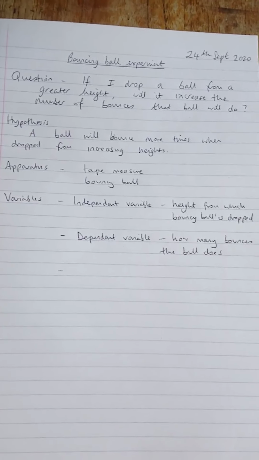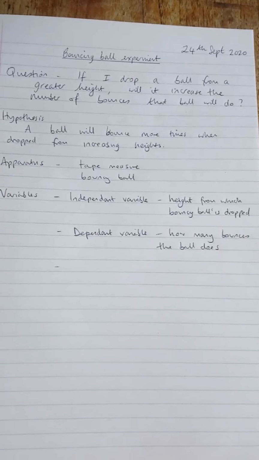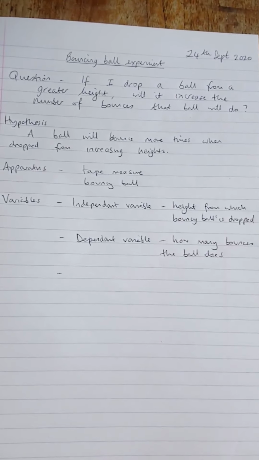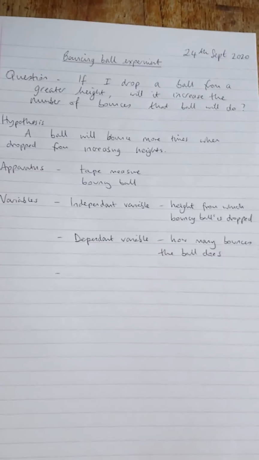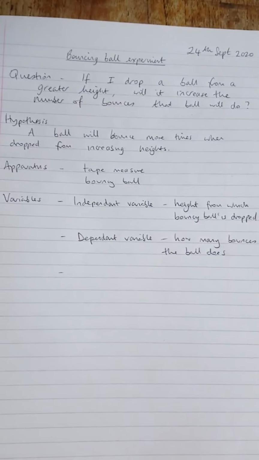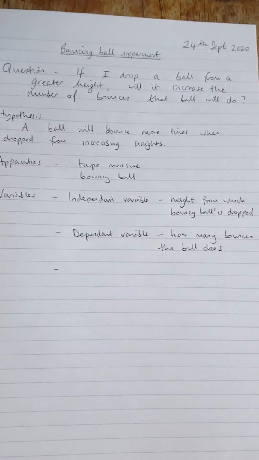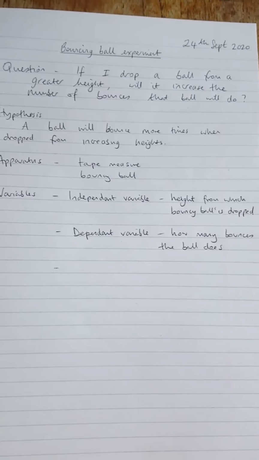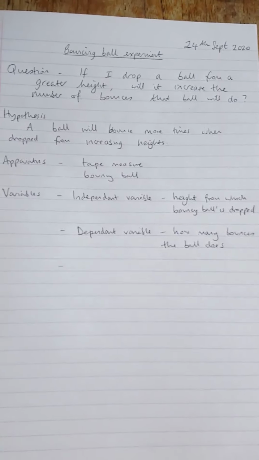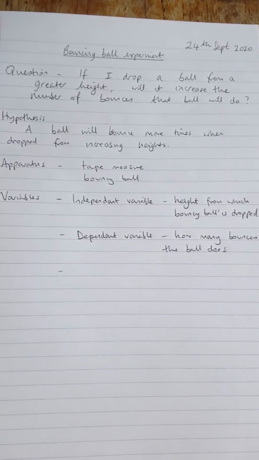You must make sure that you always use the same bouncy ball. It's no good changing the bouncy ball halfway through. It's also no good if you start your experiment on concrete or tiles and you finish your experiment on carpet. You must make sure the flooring stays the same. So those will be our control variables. I'm going to write those down now, so you can write them down too.